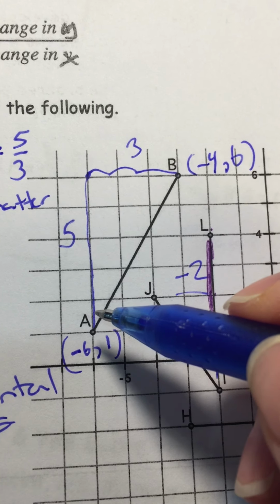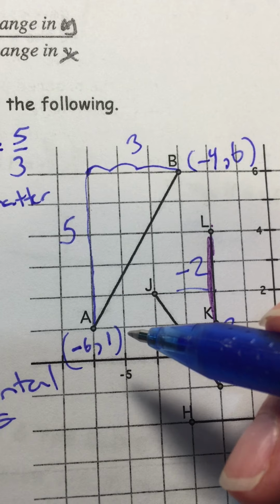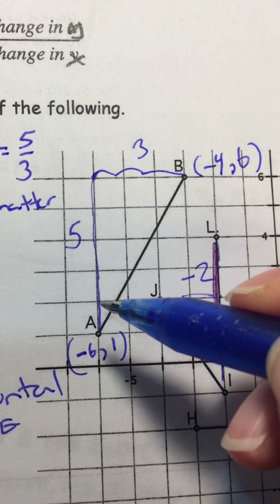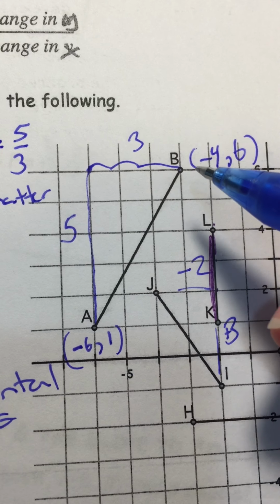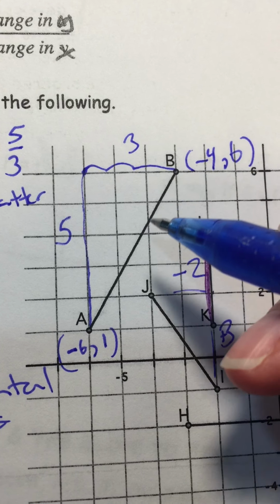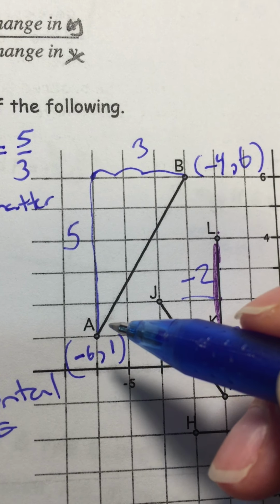The rise is the difference between those y values. 6 take away 1 will give me 5, the rise value. Notice I did 6 take away 1. So I started with point B and I subtracted from point A.